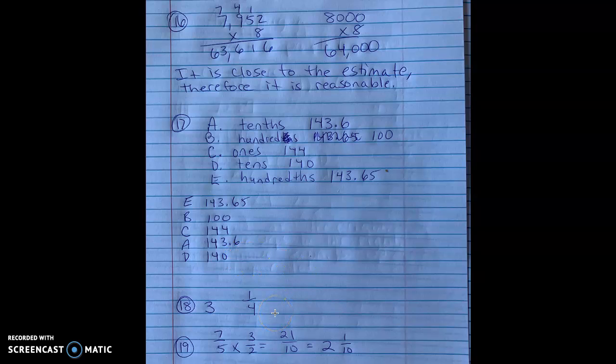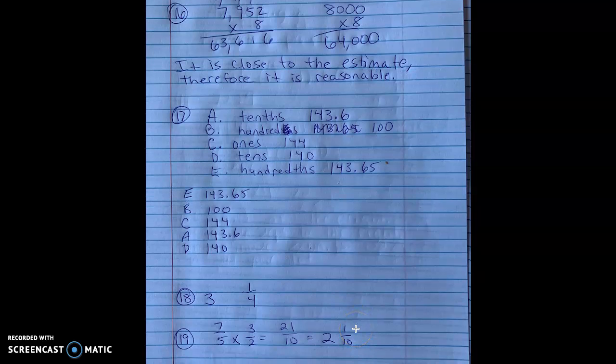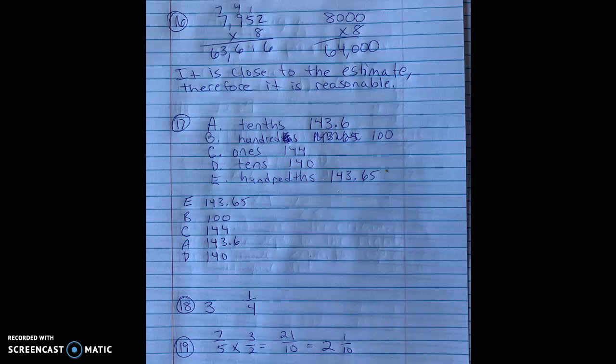Question number 18. He bought 3 pounds of roast beef and he made 1/4 pound for each sandwich. Obviously, you're going to be dividing the bigger amount of roast beef to make each sandwich. Number 19. 7 over 5 times 3 over 2. You can't cross cancel. So you get 21 over 10. Remember, when the top number is bigger, you're going to divide. So 21 divided by 10 goes in 2 times with 1 left over. So 2 and 1/10.